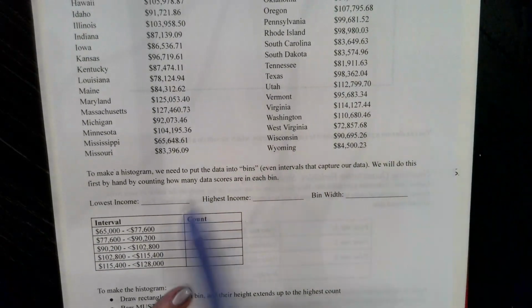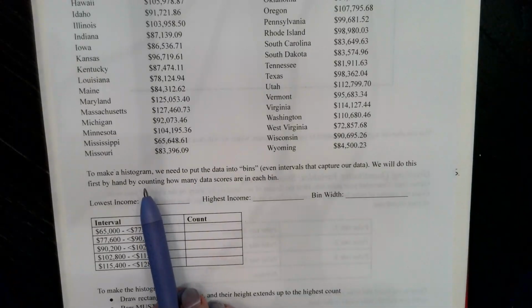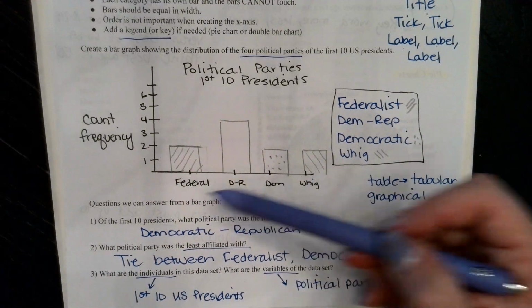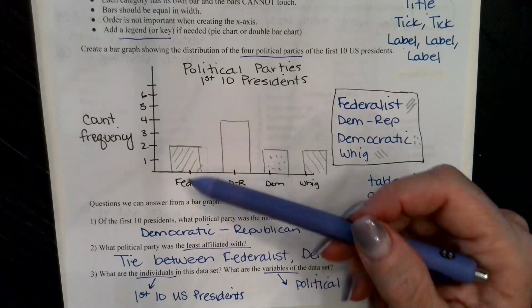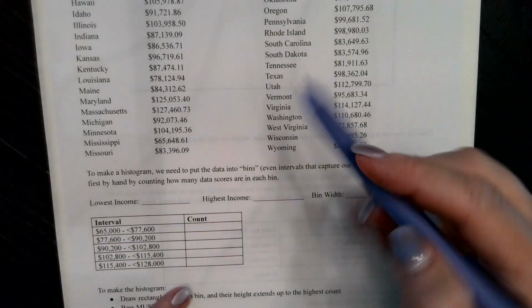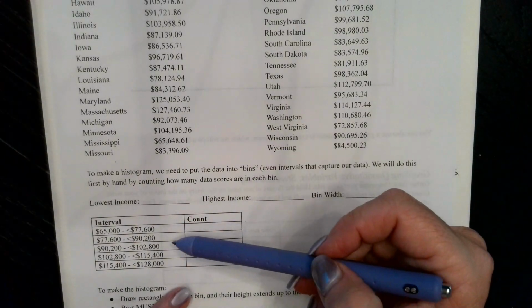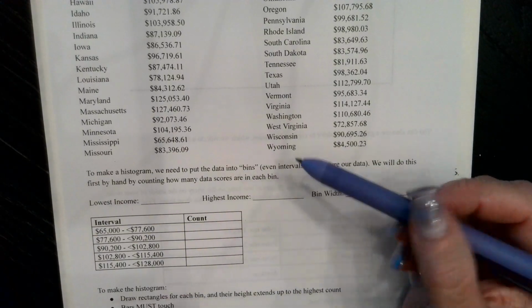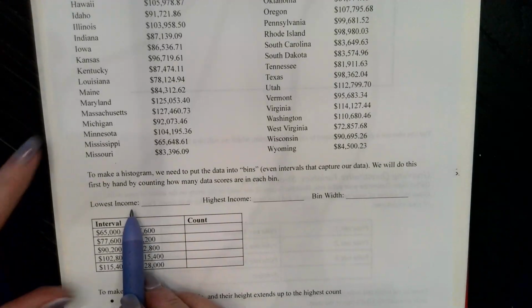So when we make a histogram, we have to put the data in bins. So if I look back here at my bar graph, I have these different bins, right? So I had federal, WIG, these different bins. Well, I'm going to do the same thing. The difference is now it's important that my bins are equally sized. Remember, the width of the bin is important. So what I'm going to do is I'm going to do this by hand so that I can show you how to do this.